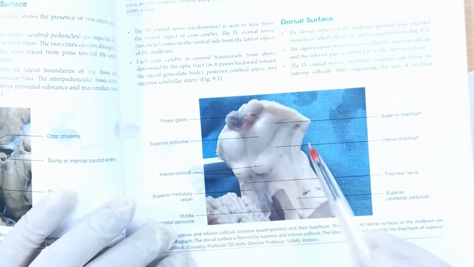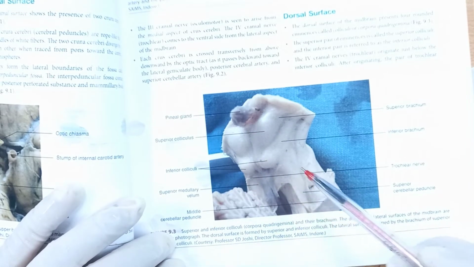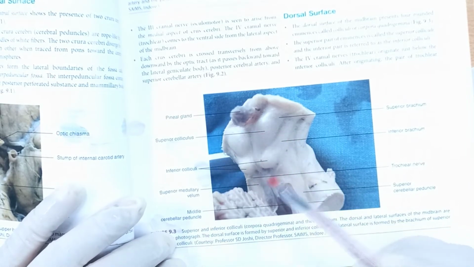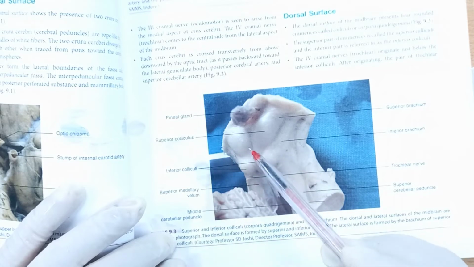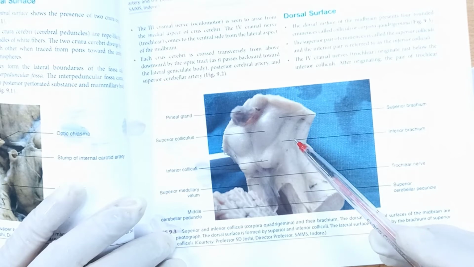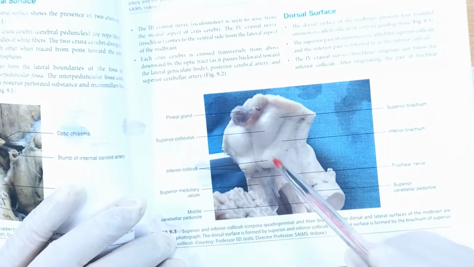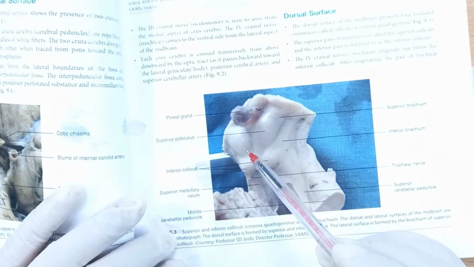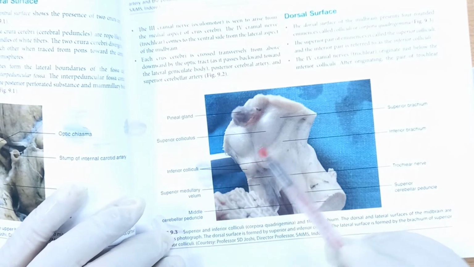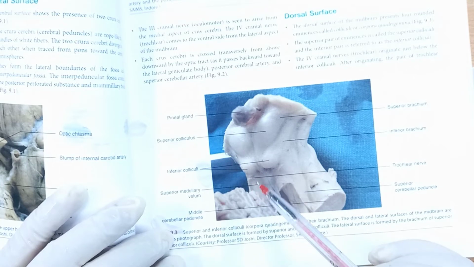midbrain and again zoom. Please zoom this diagram and you can see this part is the oblique view of the posterior surface, or the dorsal surface, of the midbrain and the right lateral surface of the midbrain. Here you are clearly seeing the four swellings. They are called the colliculi, singular colliculus. So there are two superior colliculi and two inferior colliculi.